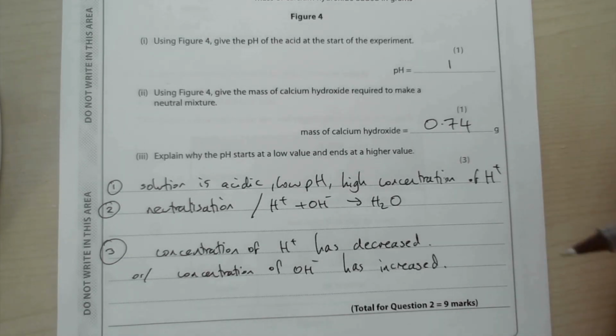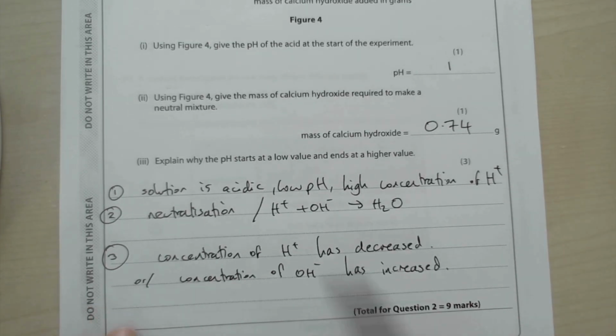So hopefully that all makes sense to everybody. So this was the bit here, and it's important when we're talking about neutralization that we're referring to H+ and OH minus whenever we can do.